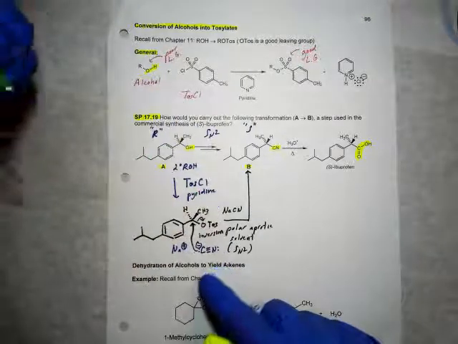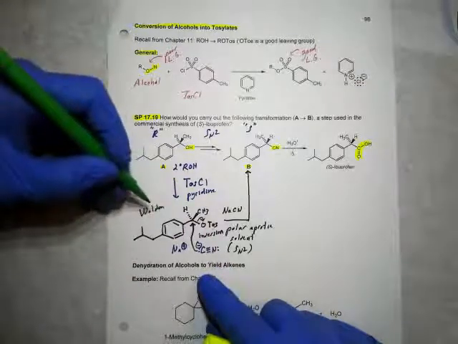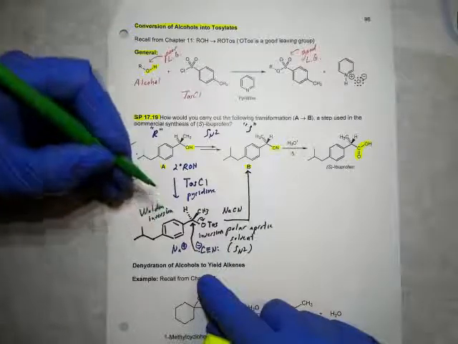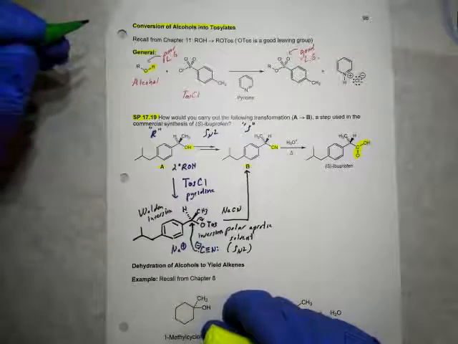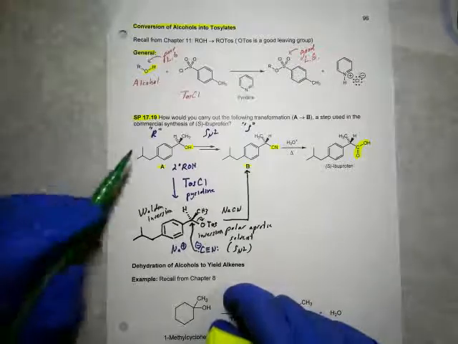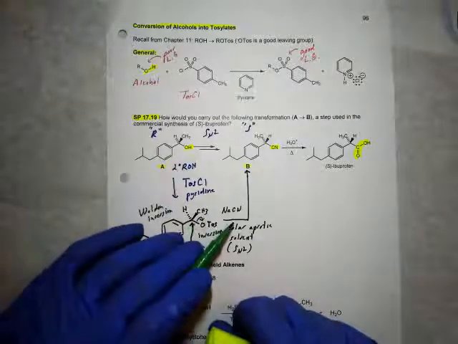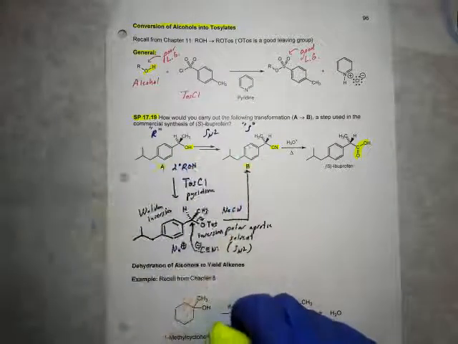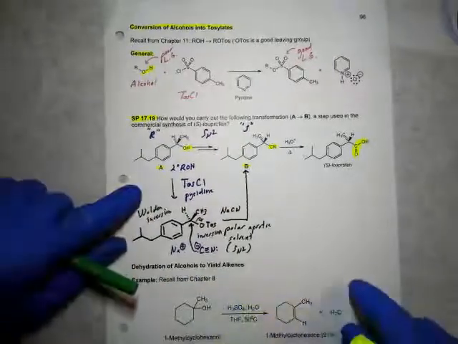Sometimes they call this the Walden inversion. Okay, we write that down. Walden inversion. And there's a Walden inversion cycle that we looked at in an earlier chapter. Okay? So that's what goes on here. This is the way to convert poor leaving groups into good leaving groups. You conduct an SN2 reaction, therefore you end up with the desired species. And notice in this case we go from R to S in absolute stereochemistry.